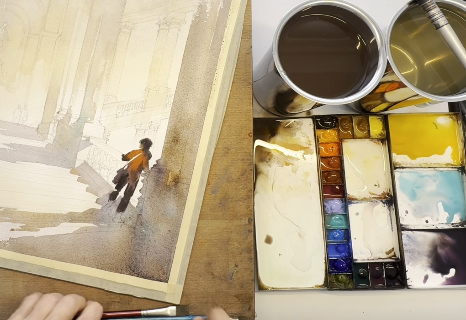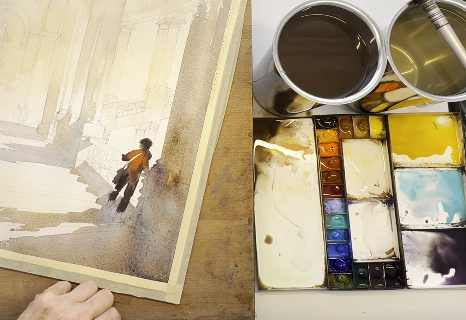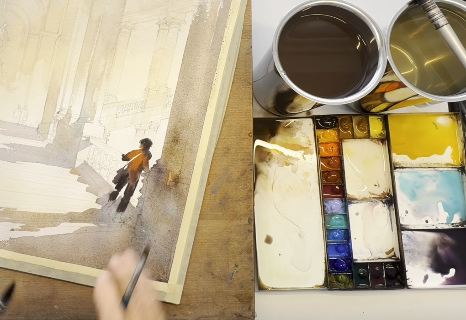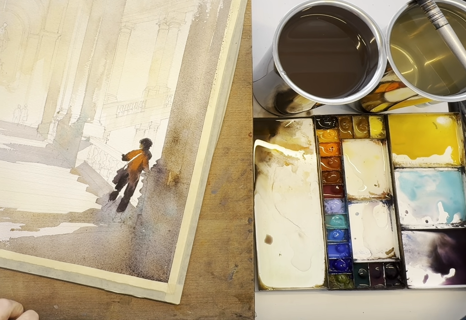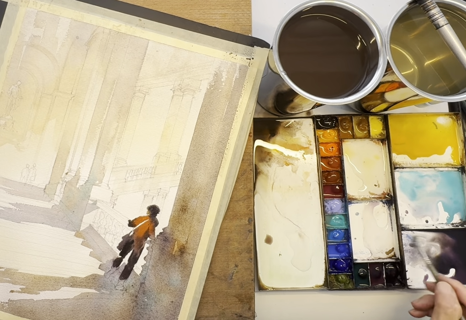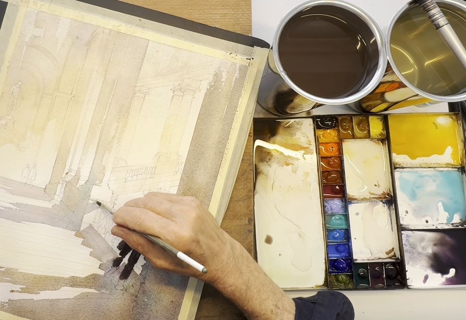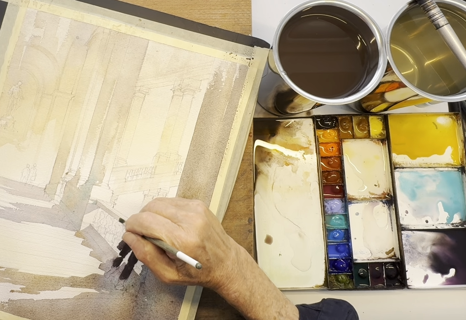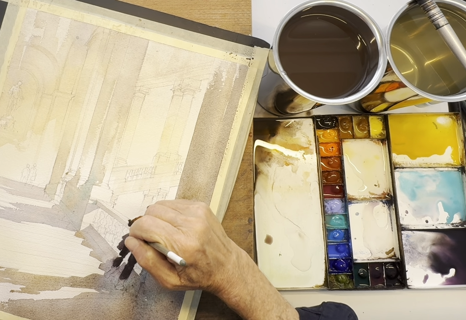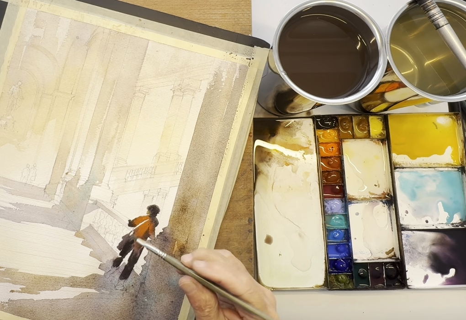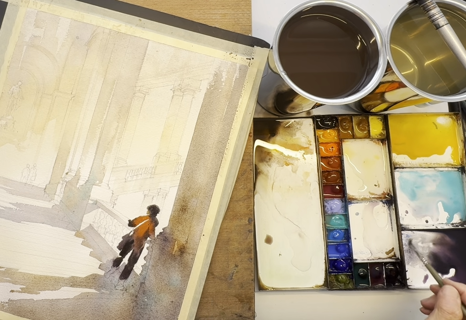Now the back side of this balustrade, I want to also paint it now and try to blend it into the figure a little. This is a beautiful high quality flat brush by Escoda, Perla series.